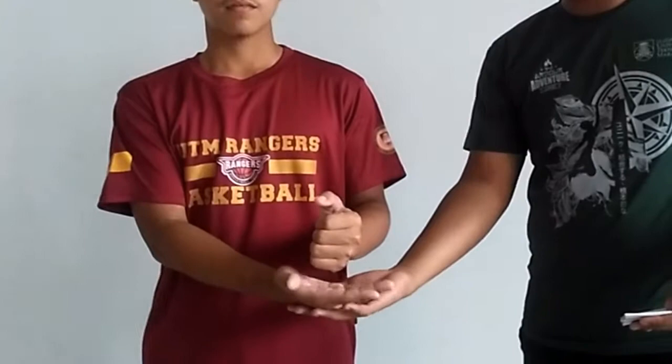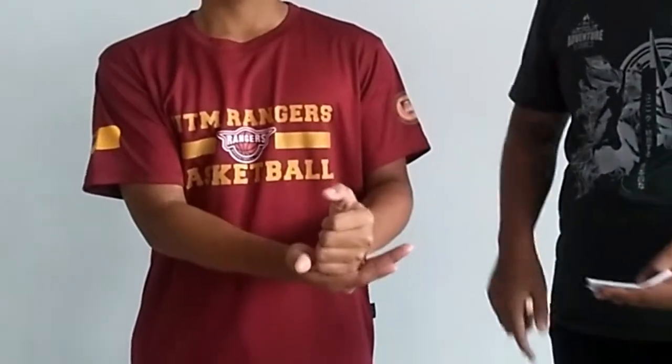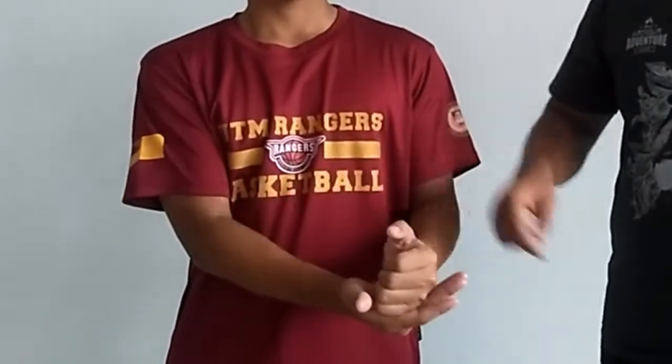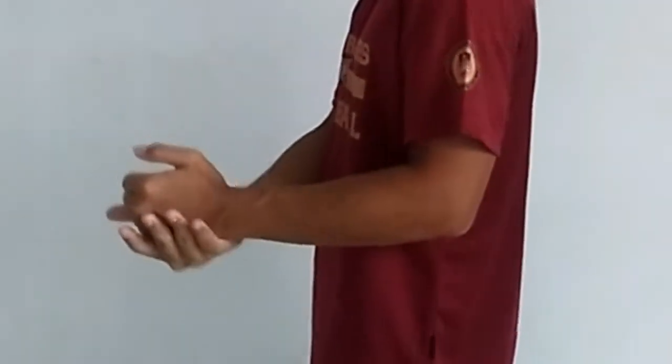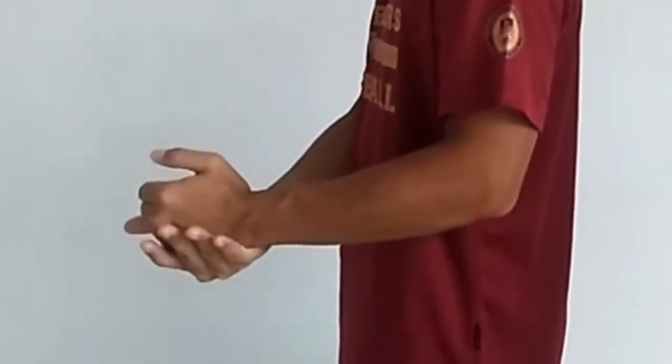Same as the static bicep, but a different move. Bend 90 degrees with the palm facing inwards, like a knuckle. Then use the other hand as resistance and push down against the other hand, just like this. So push down. Do it for 5 seconds for 10 repetitions.